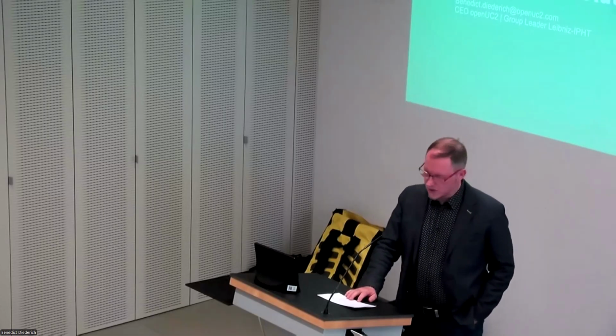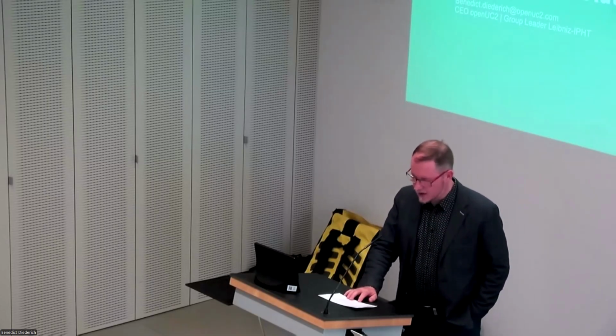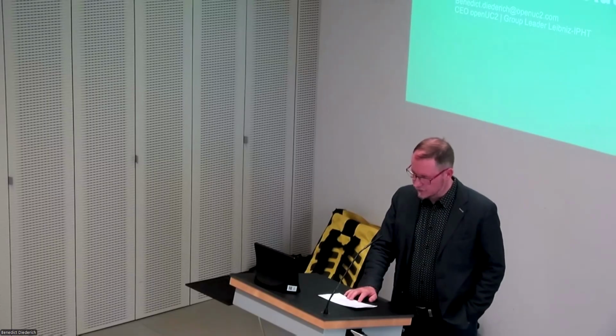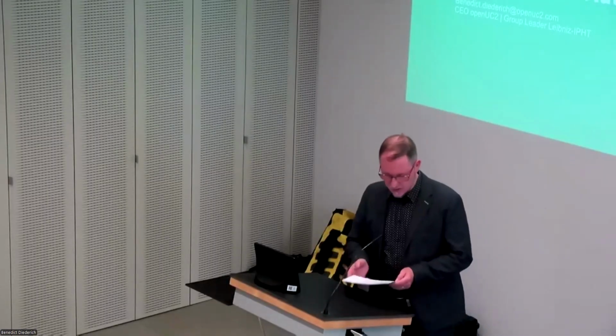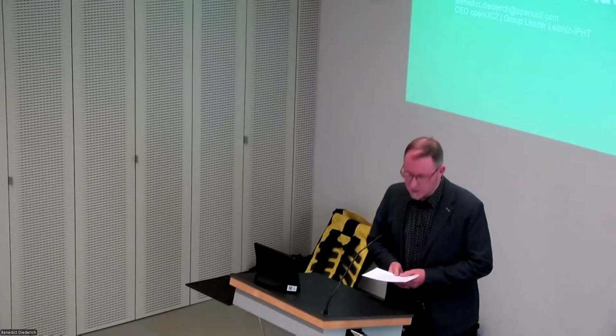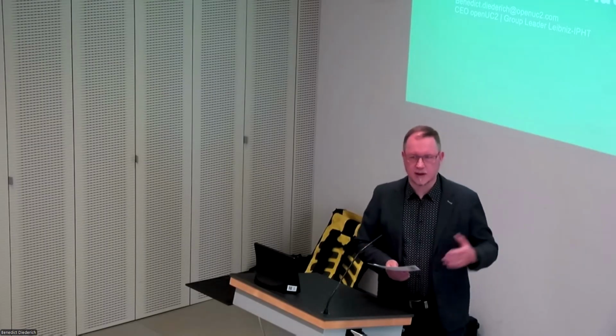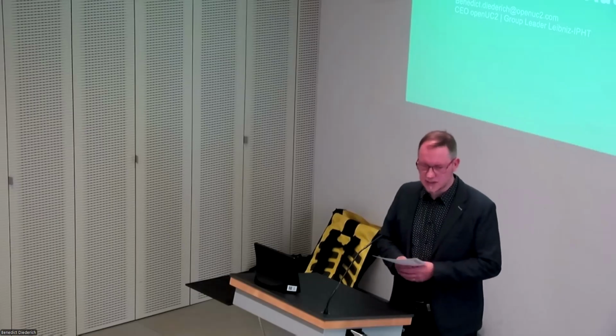So it's my pleasure to welcome Benedict Diederich and colleagues from OpenUC2 GmbH, and they will lead us today through a hands-on workshop titled From Cube to Autonomous Microscopy. And for those who do not know, OpenUC2 is a spin-off from the Leibniz Institute of Photonic Technology. First, we will have a short theoretical introduction and then hands-on experience here.